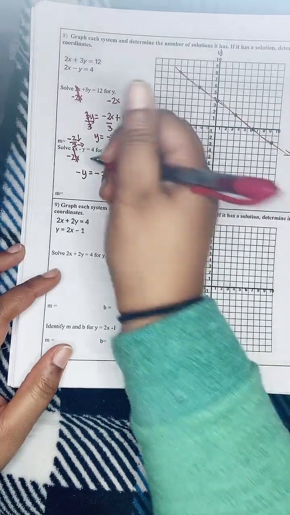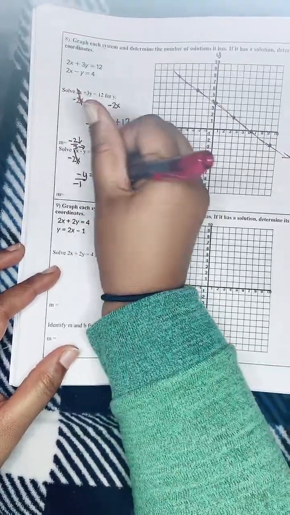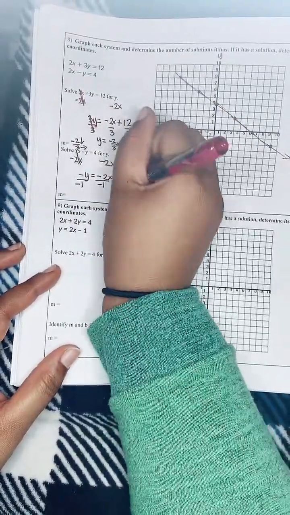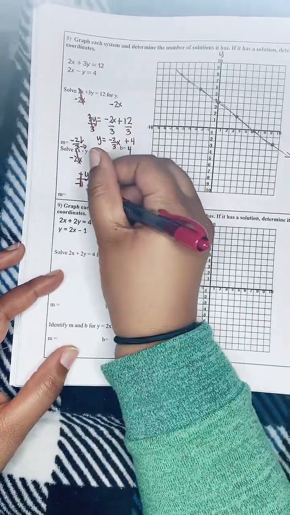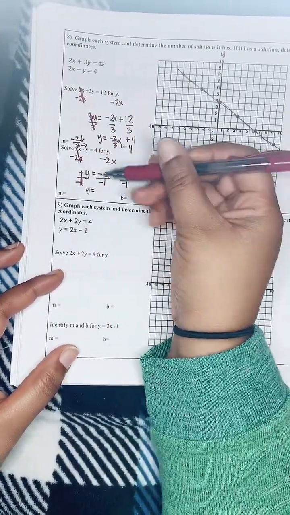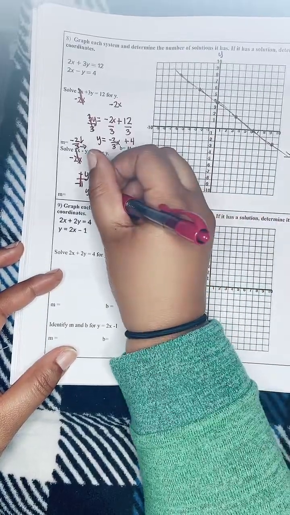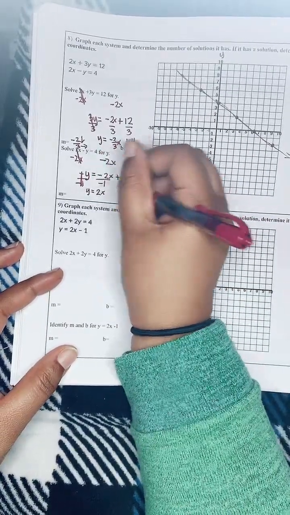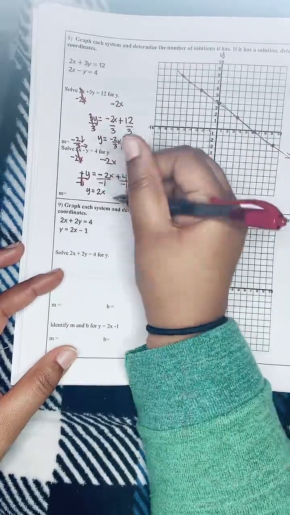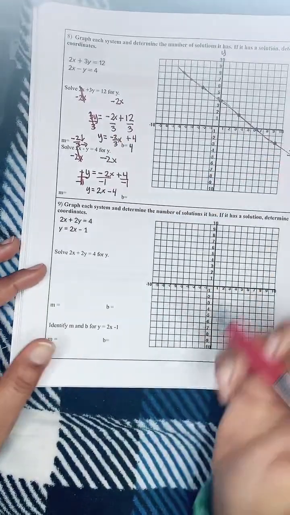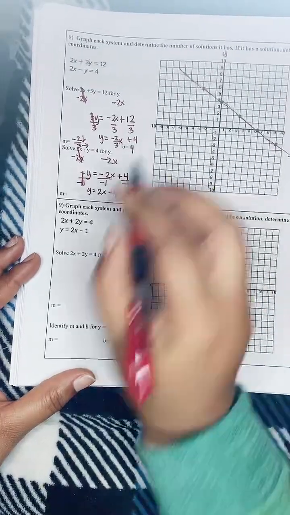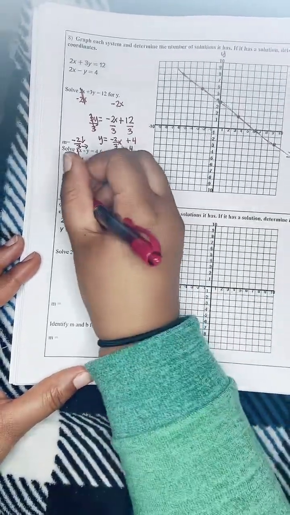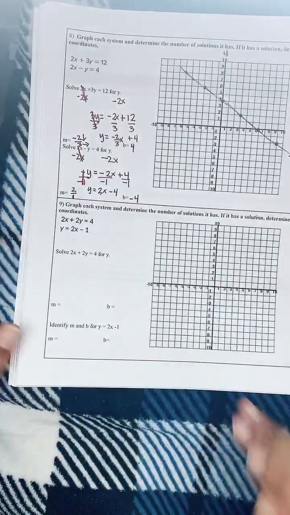Divide by -1. Awesome. So we're going to divide by -1 to each and everything. Perfect. So we end up with y equals a negative divided by a negative is always a positive, and then a positive divided by a negative is a -4. So here we have our b, which is -4, and our m is 2 over 1.